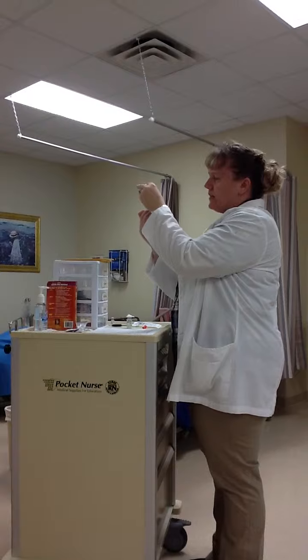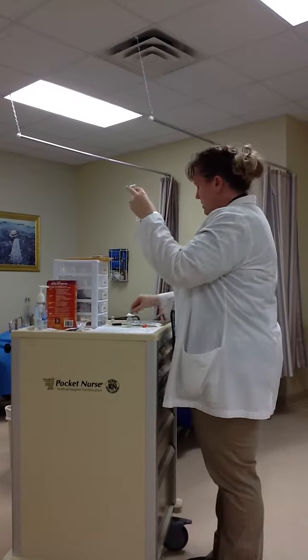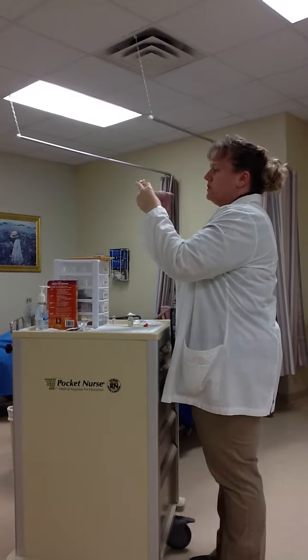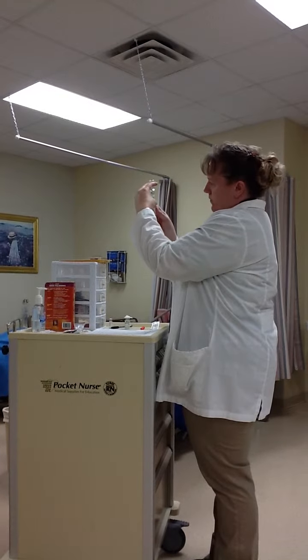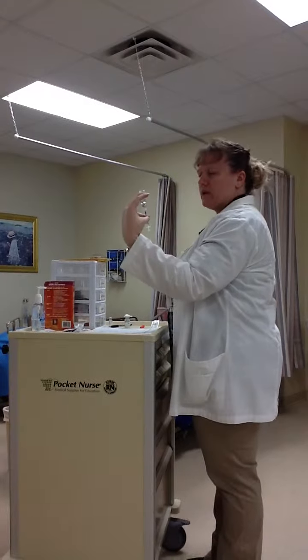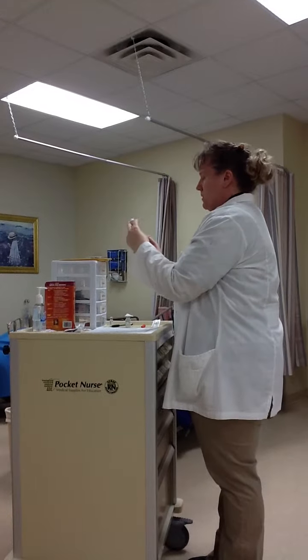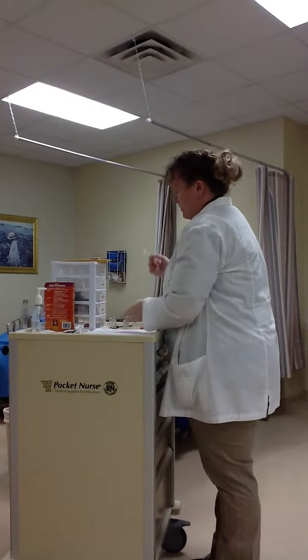If I note that I have an air bubble in there, I can take a pin and just lightly flick that, and it will get rid of those air bubbles. I now have 4 units. I'm going to show that to my instructor, and I'm going to set that back down and pull it out.